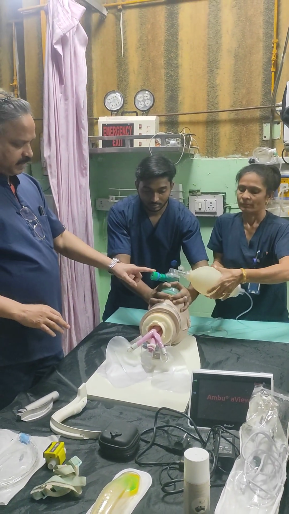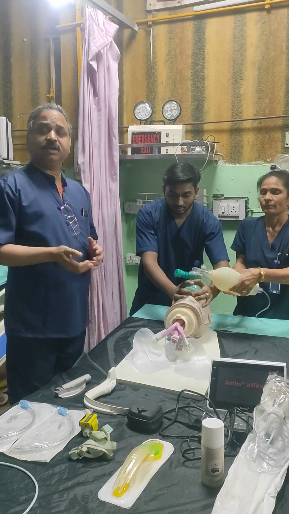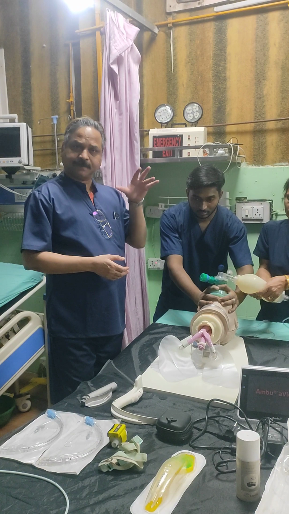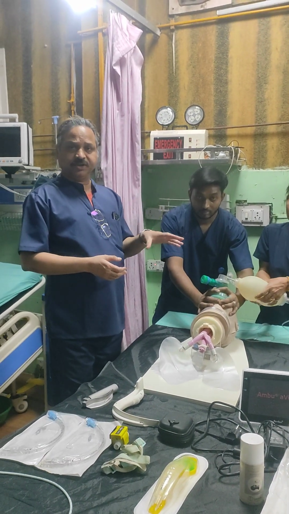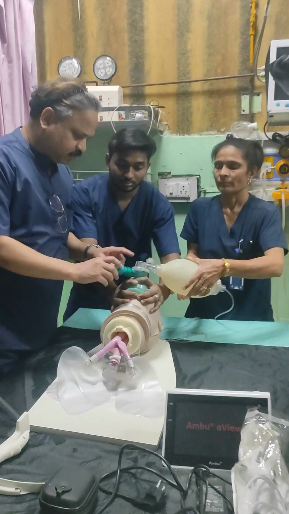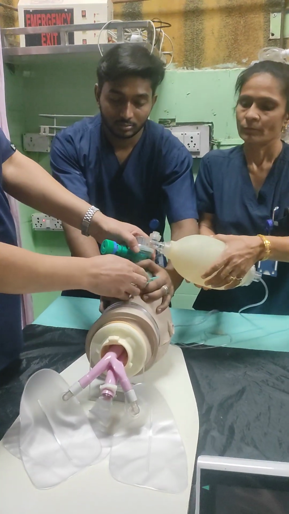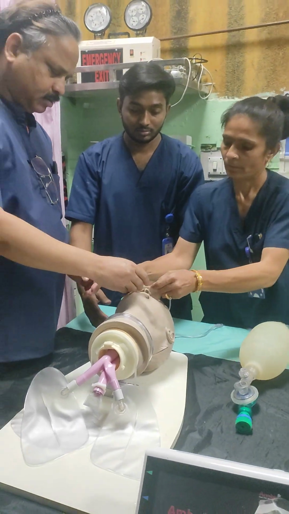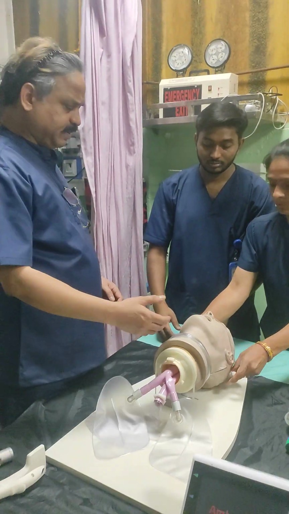This is the PEEP valve. It recruits extra alveoli, so this is very important when we are doing BVM for intubation. You must use a PEEP valve. You can go up to a PEEP of 20, and with nasal prongs, this becomes a kind of CPAP system.